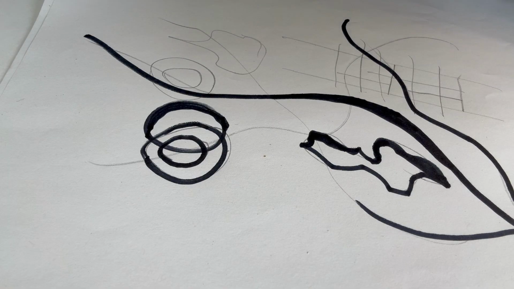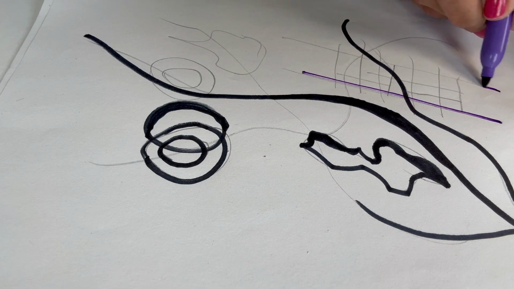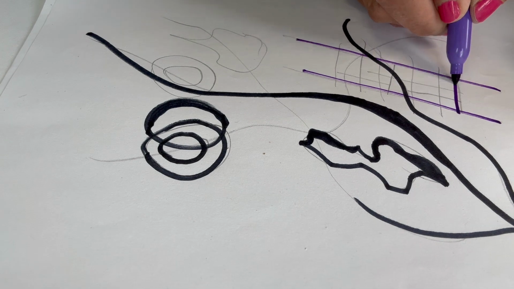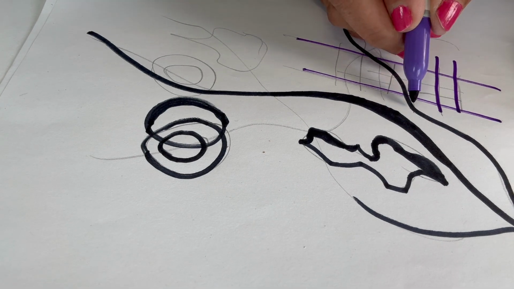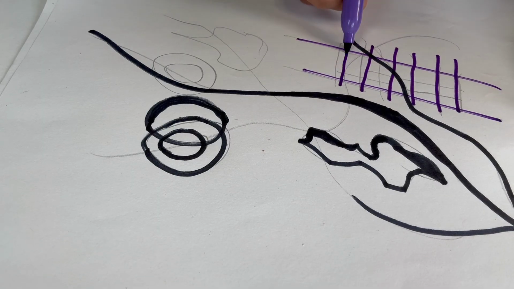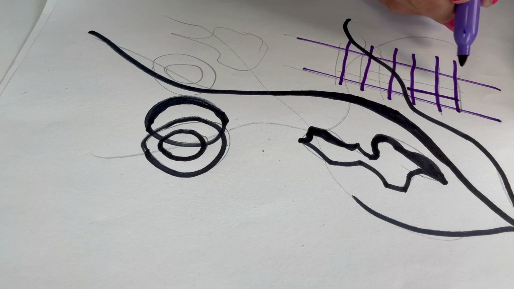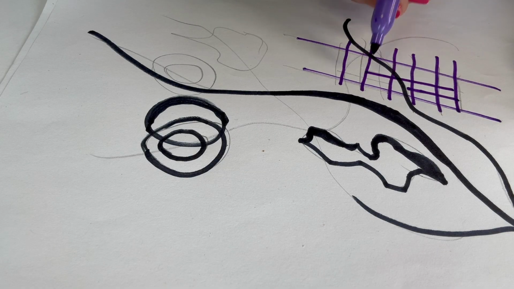And then let's look at the checkered pattern. So we draw lines. Again, use any of the markers that you have on hand. And I'm not going exactly on the lines that I drew before. Those were pencil lines, so I can of course erase them.